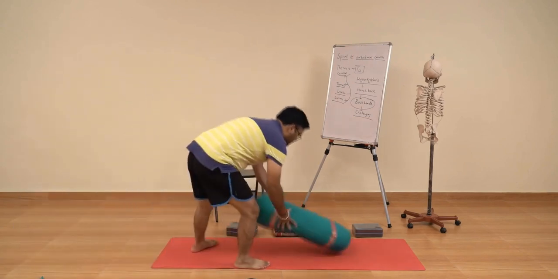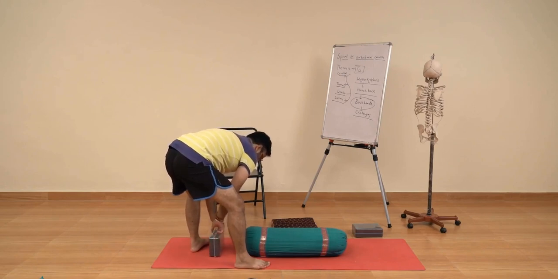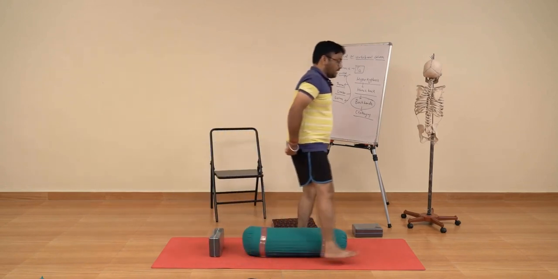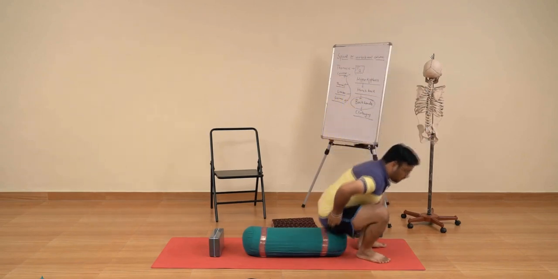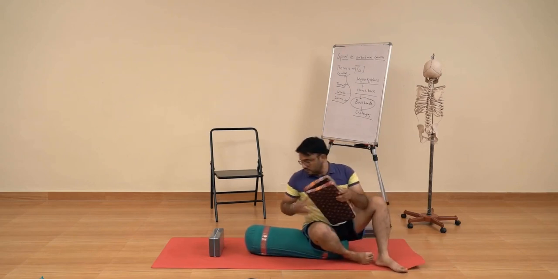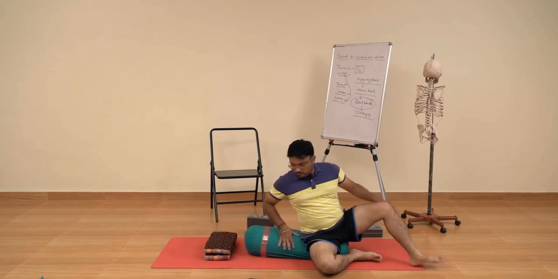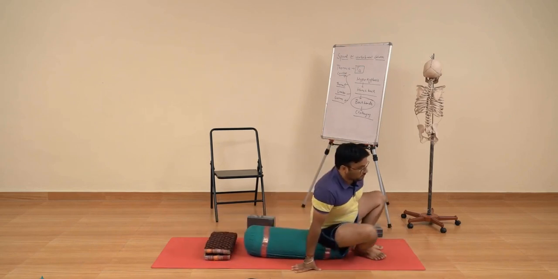We place the bolster this way. If you want to use that, you can use this, and if you have good neck flexibility, you can avoid it, or you can use that cushion in place of your block, so that we can avoid the compression from the neck.